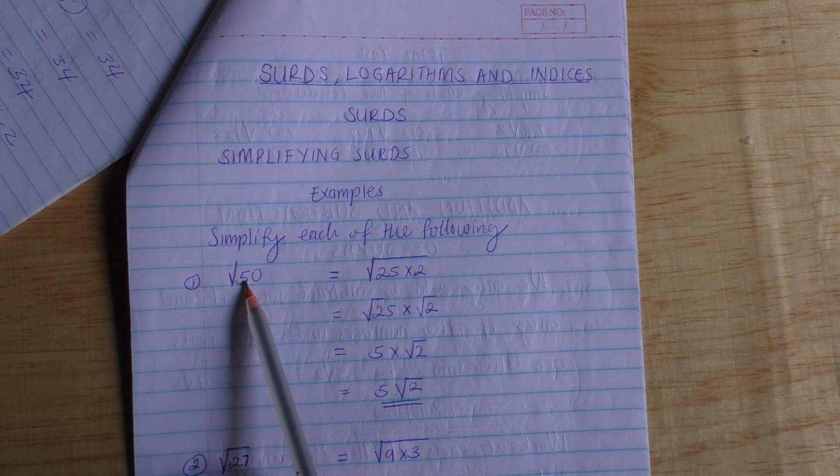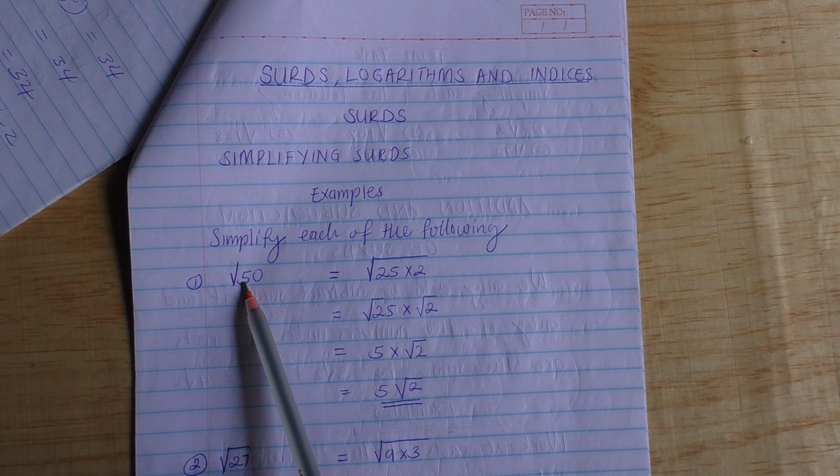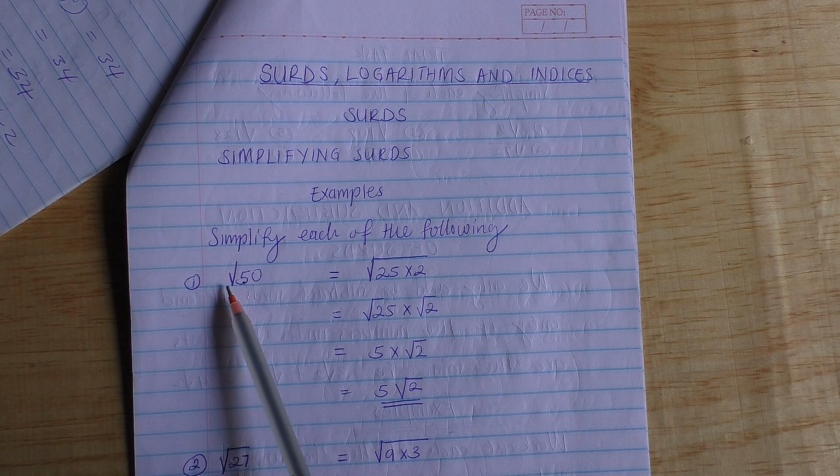So for us to simplify root 50, this is the rule. We must get two factors of 50, but one of the two must be a square number.